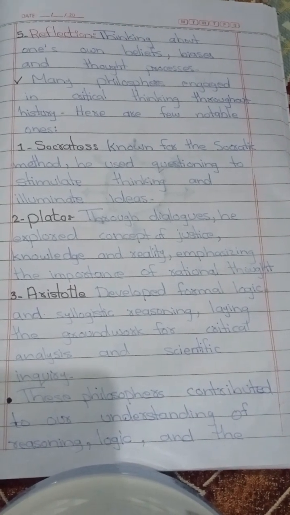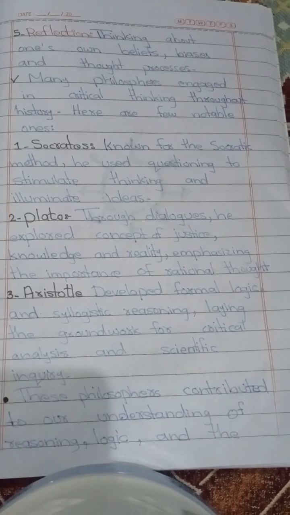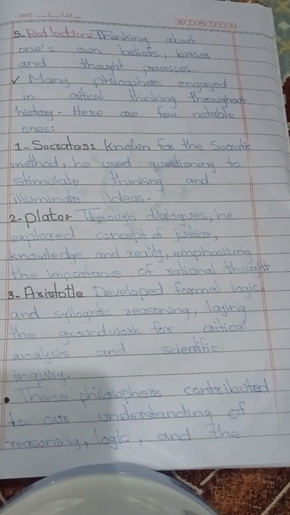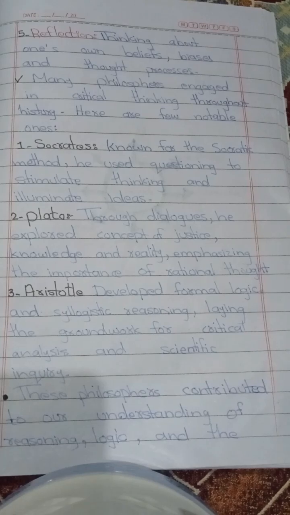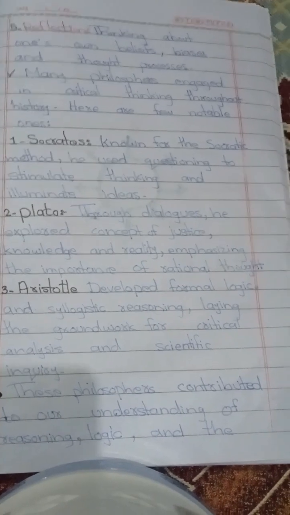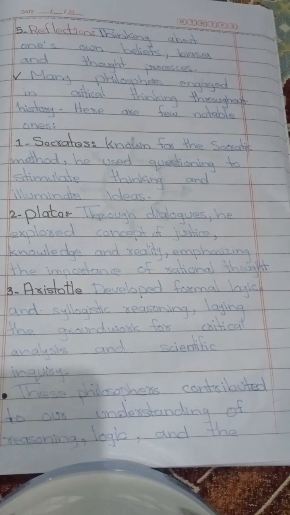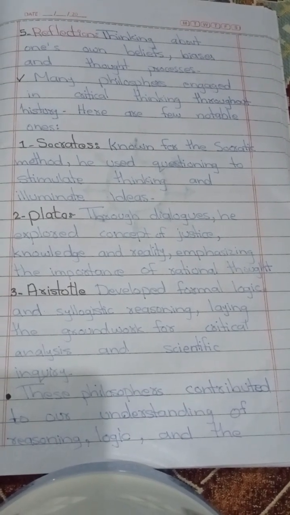The Socratic method is designed to encourage exploration and self-examination, helping individuals refine their own views and critical thinking skills. And guys, one more important thing in the Socratic method of questioning: what types of questions did Socrates ask? Socrates asked questions like, what is on your mind, and what else?